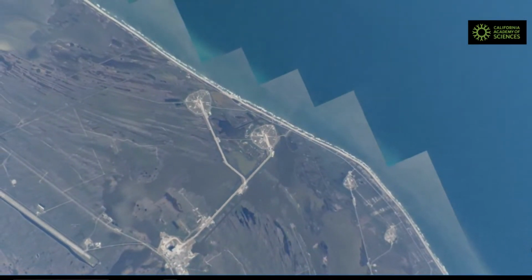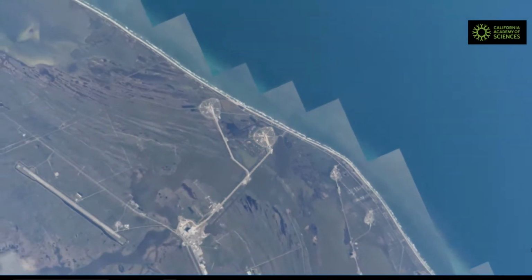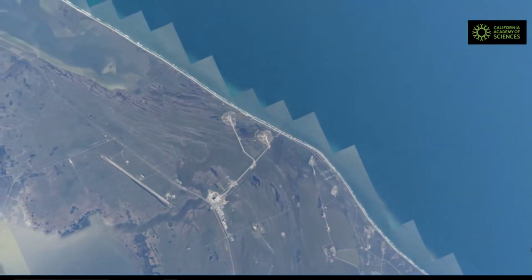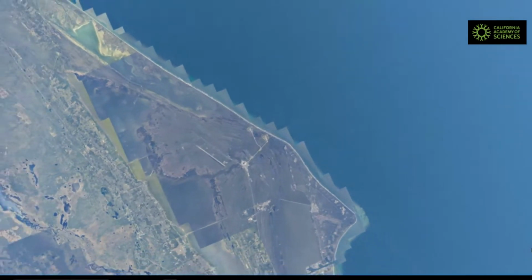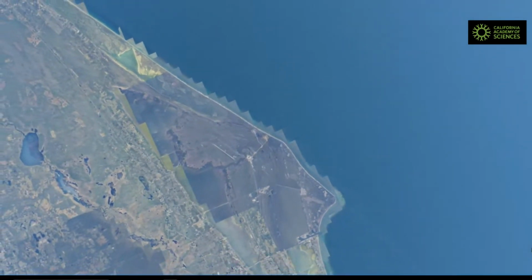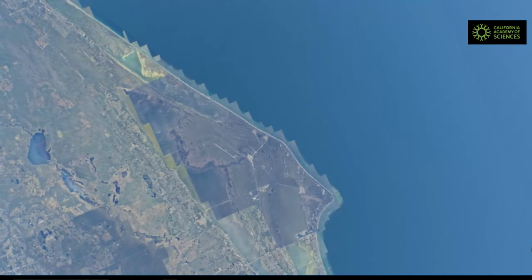Down in the lower left there, that's the runway that was used by the space shuttle up until 2011. That's 3 miles long. And not too far away from it is the vehicle assembly building, where really big rockets like the Space Launch System are built. Down along the coast, down to the right, are all sorts of other launch pads and landing zones for the rockets that lift off from here.